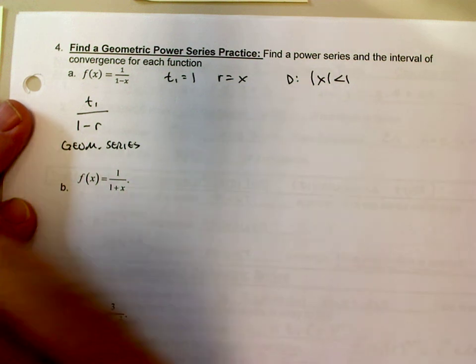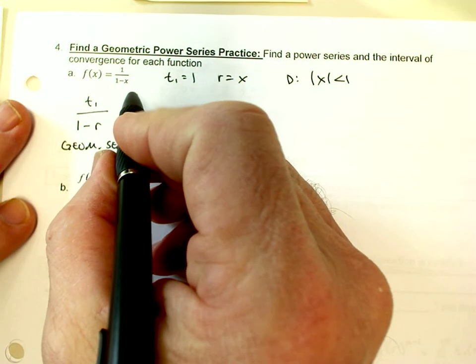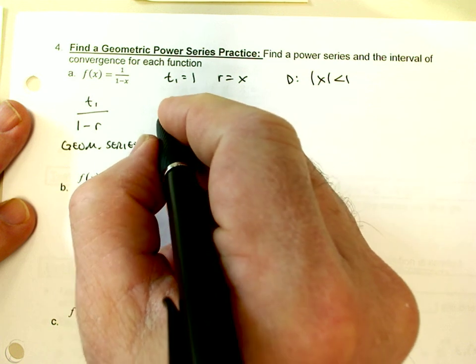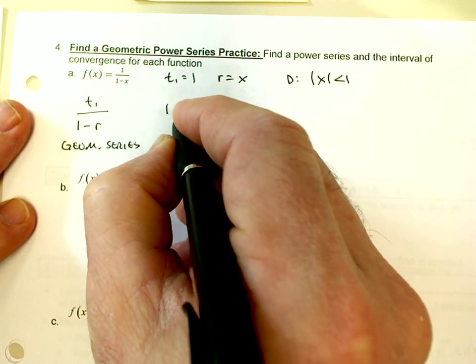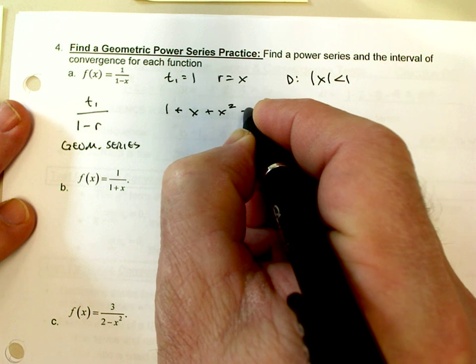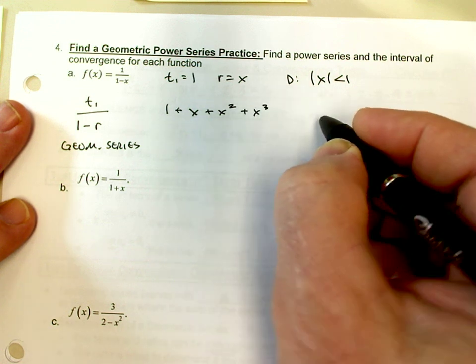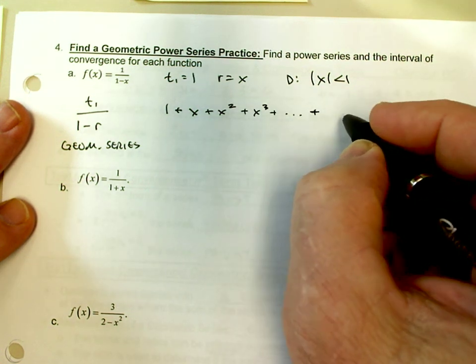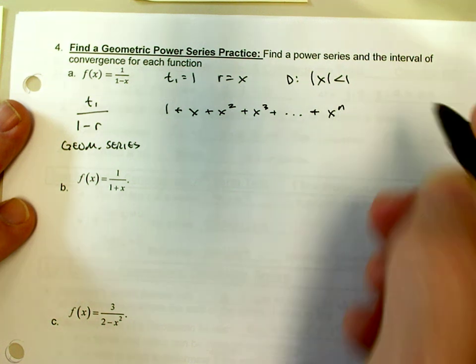And we can just start by writing these terms here. We know that the first term is 1, and then we'll multiply that by x, and then that one by x, and the next one by x. And our general term will be just x to the n.